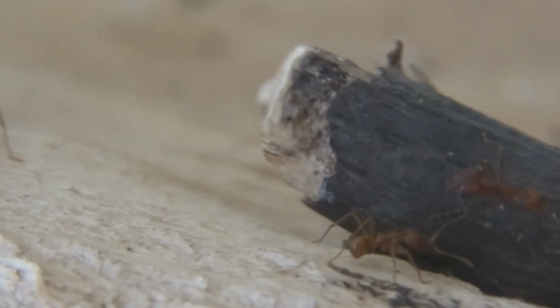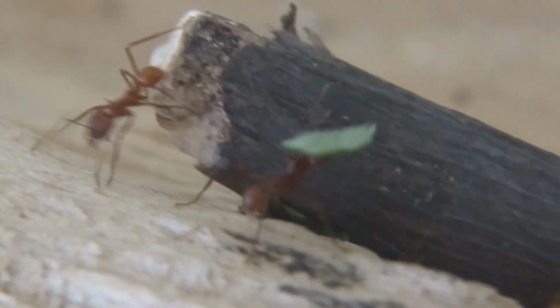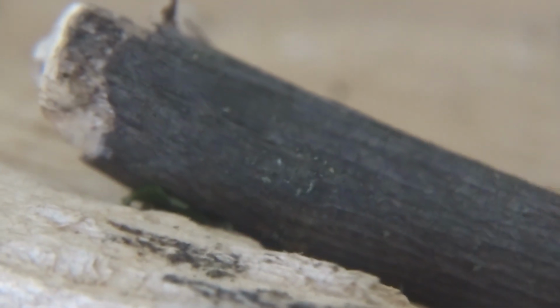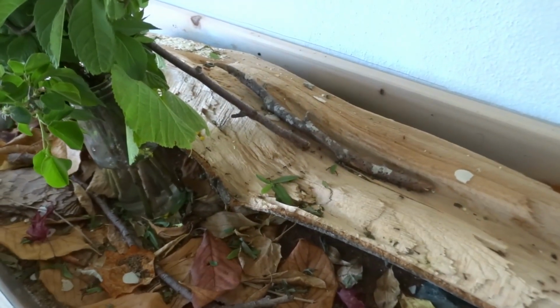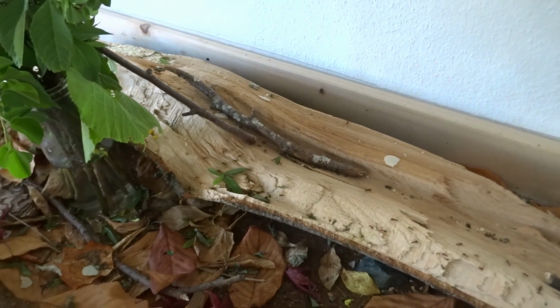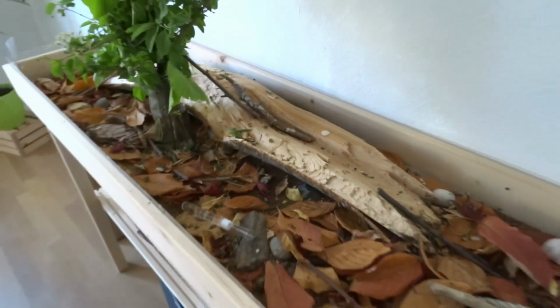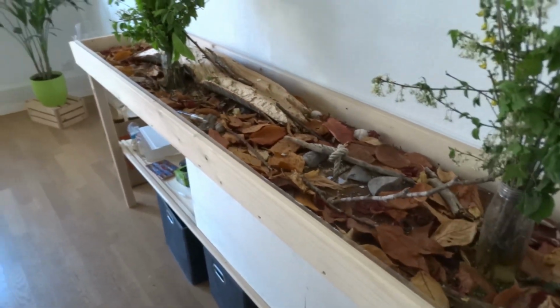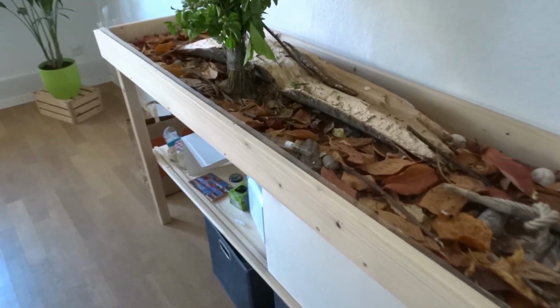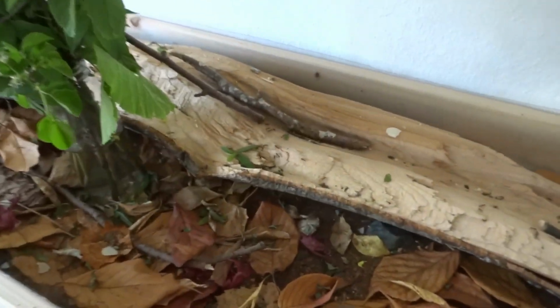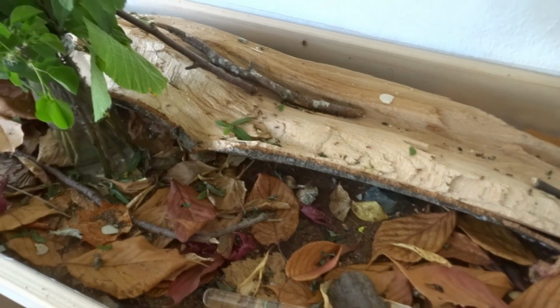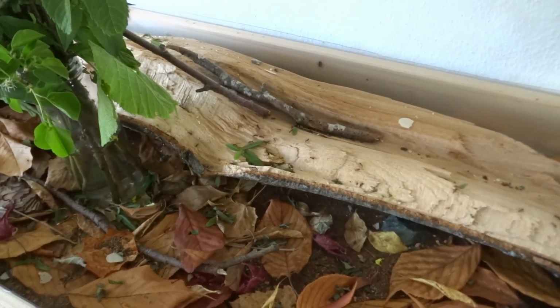If you don't have that, there's no way you can keep a colony of a couple of millions. But this way, I think everyone can keep a colony of Atta. Of course, this setup is quite large, but it's manageable. It's not that huge, and I think most apartments and most houses have space for something like that.